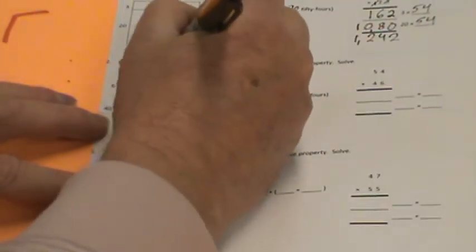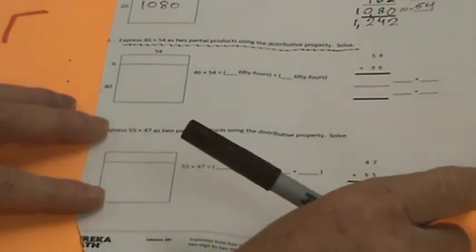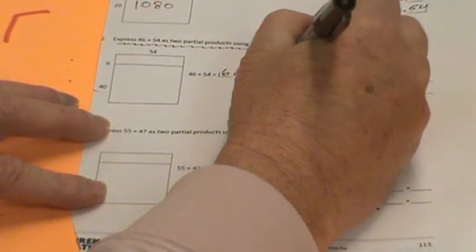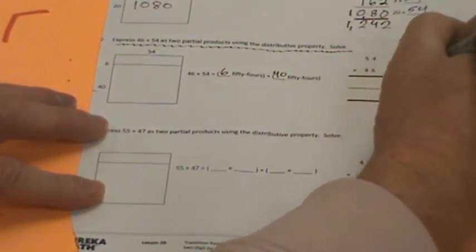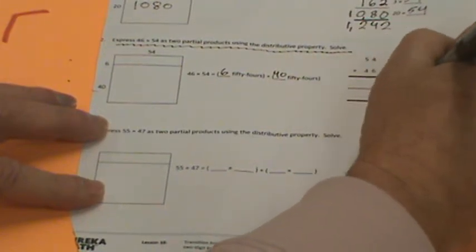We're going to express 46 times 54 as two partial products using the distributive property and then solve, okay? So let's take a look at what we got going here. And we're going to add a new step to this one, okay? So we have 46 times 54. That means we have 6 54s plus 40 54s, okay? Over here, 6 times 54 and 40 times 54.